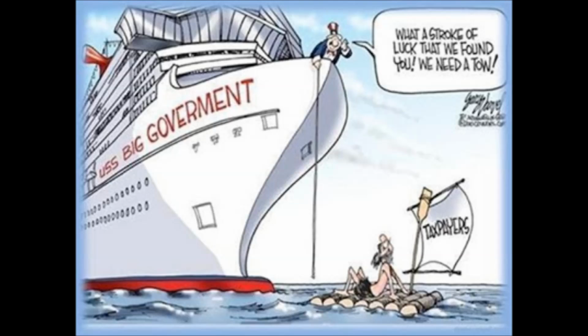Currently, the amount the United States owes and is required, once again, by law to pay for is over $122 trillion American dollars.